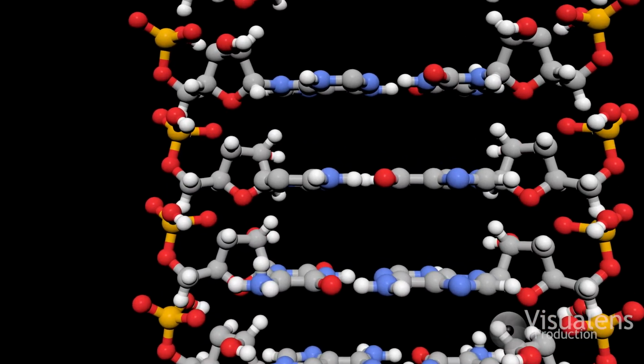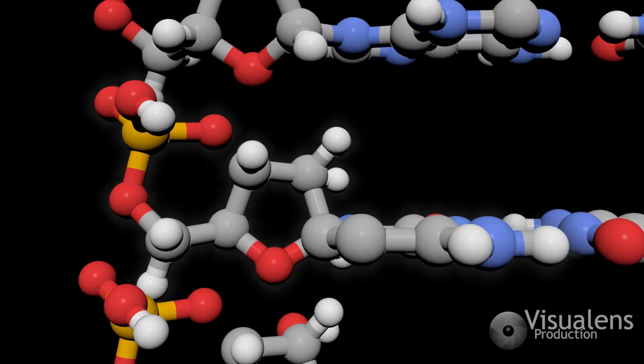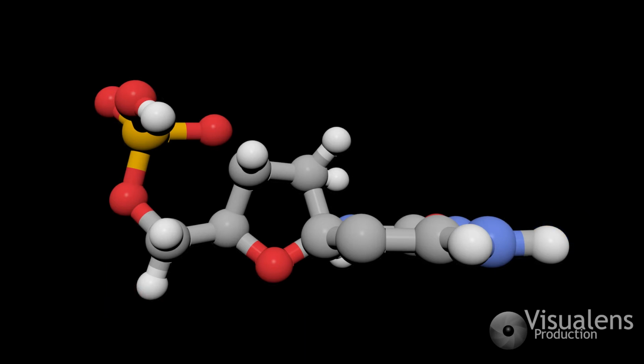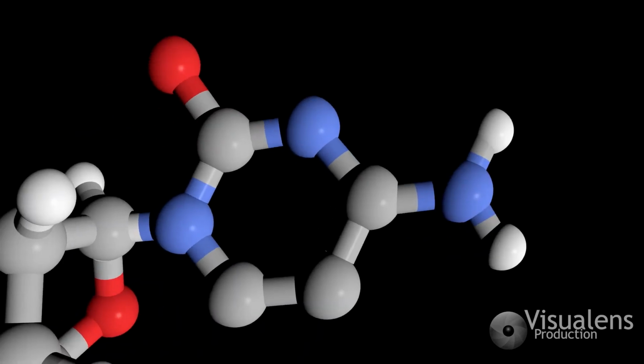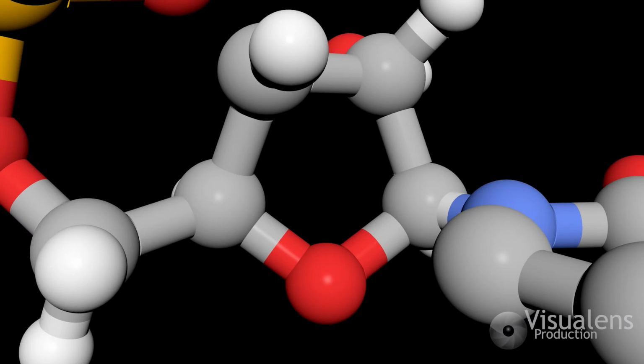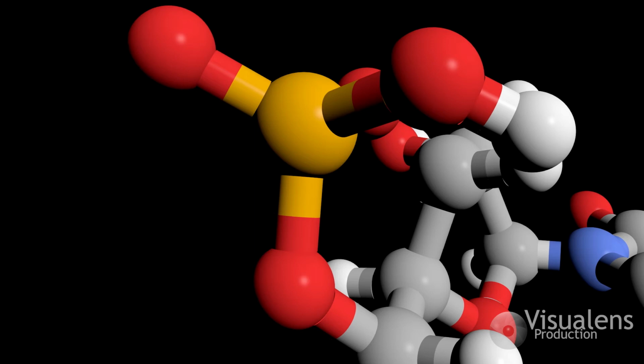The basic building blocks of DNA are these molecules, nucleotides. They consist of three main segments: a nucleobase, a sugar called deoxyribose, and a phosphate, phosphoric acid residue.